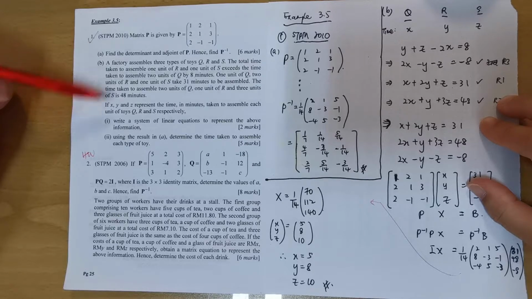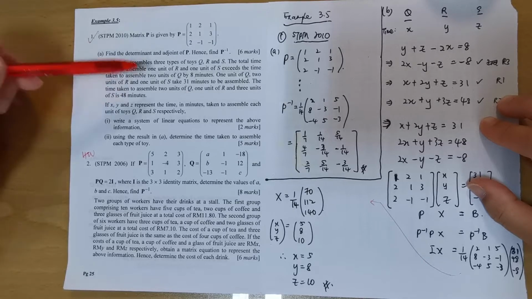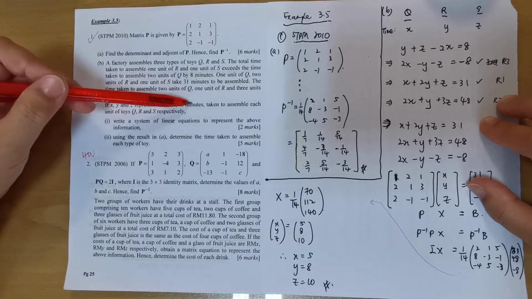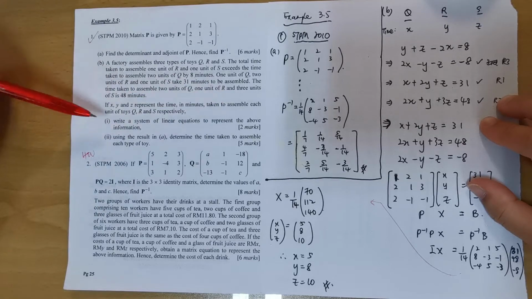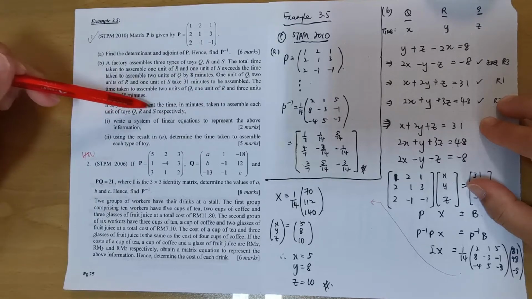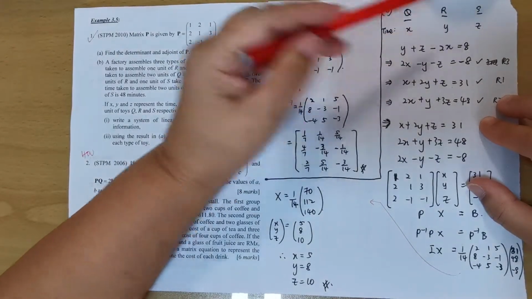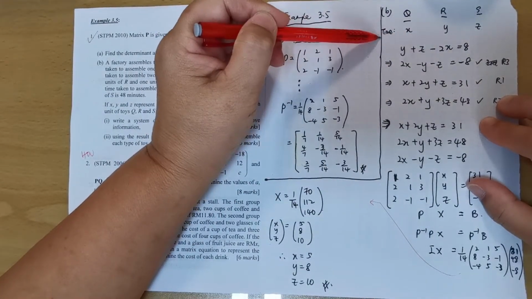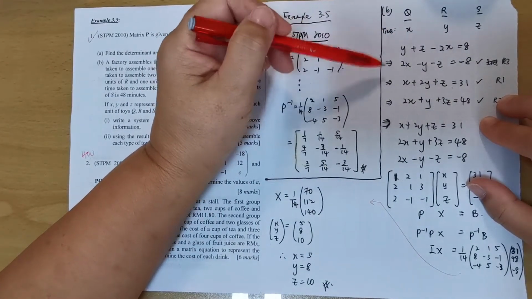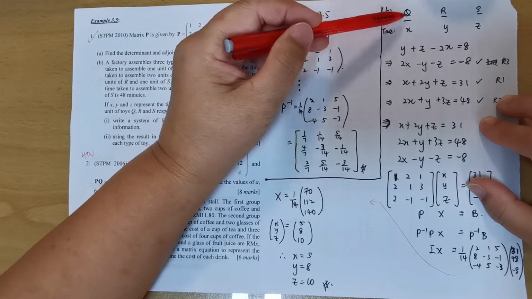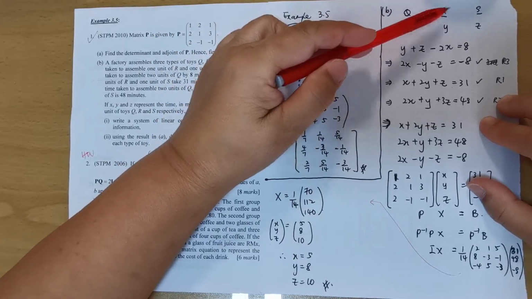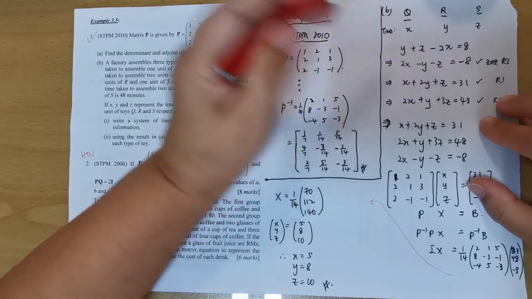Q, R, S are not the variables. The variables are given here. If X, Y, and Z represent the time in minutes taken to assemble each unit of Q, R, and S respectively, then the time taken to complete 1 unit of Q is X minutes, R is Y minutes, S is Z minutes.